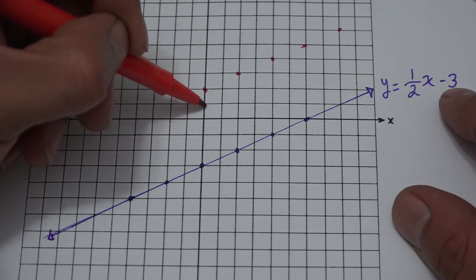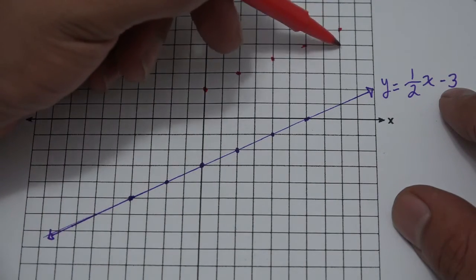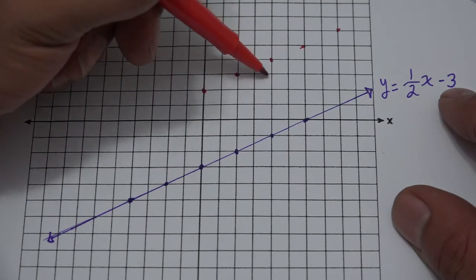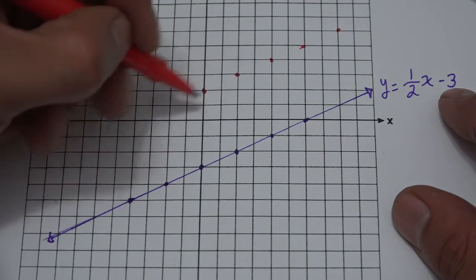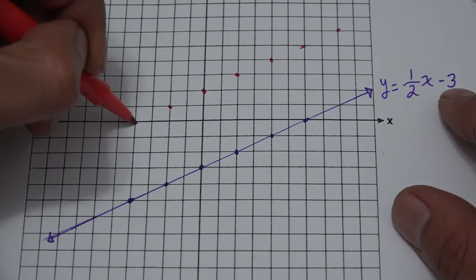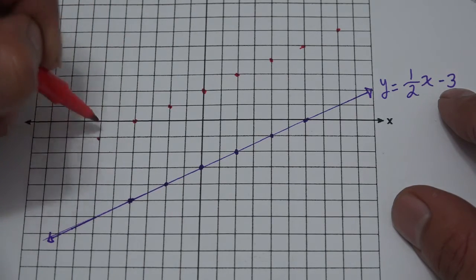Well, down, I can still follow. Look, 1 down, 2 to the left, 1 down, 2 to the left. So I can continue on the other side, on the negative side, the same way. Okay?